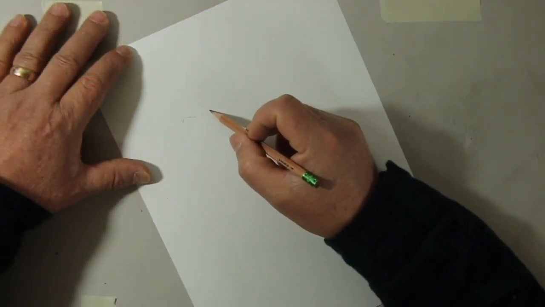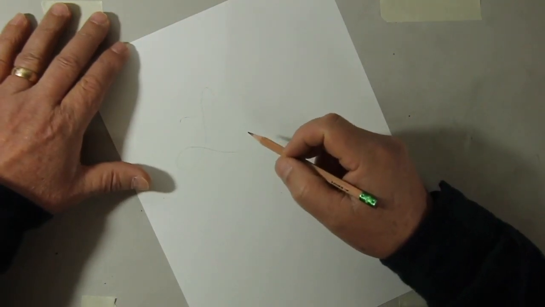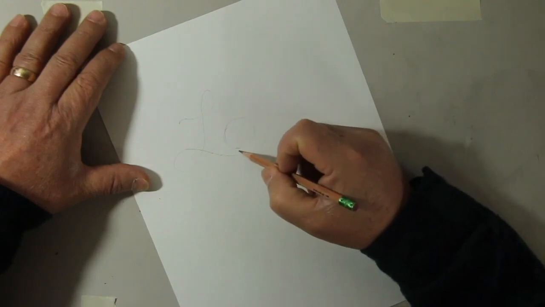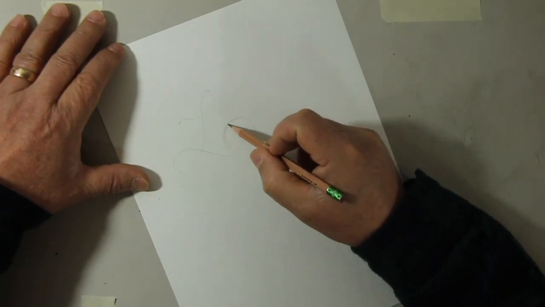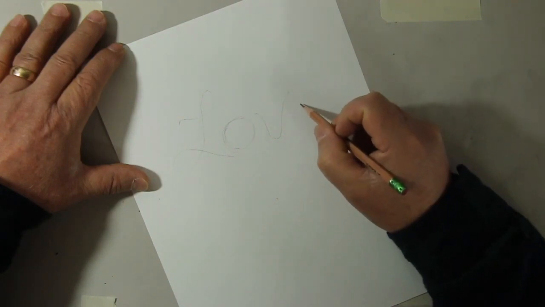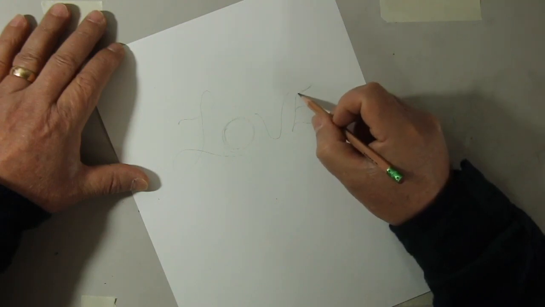Alright, let's go ahead and get started with this hidden message. You want to start by using a pencil to lightly sketch in your message. Here you want to play around with the different font styles, with the different sizes and locations on the page. Take your time when you do this, because this is what we're going to be using to build our tree around.